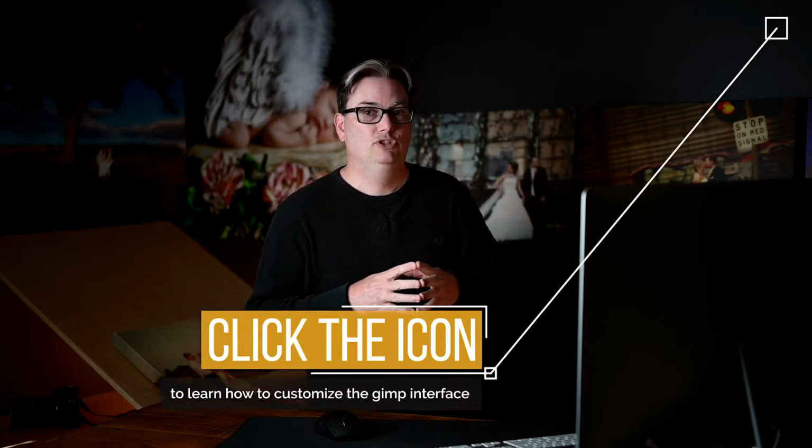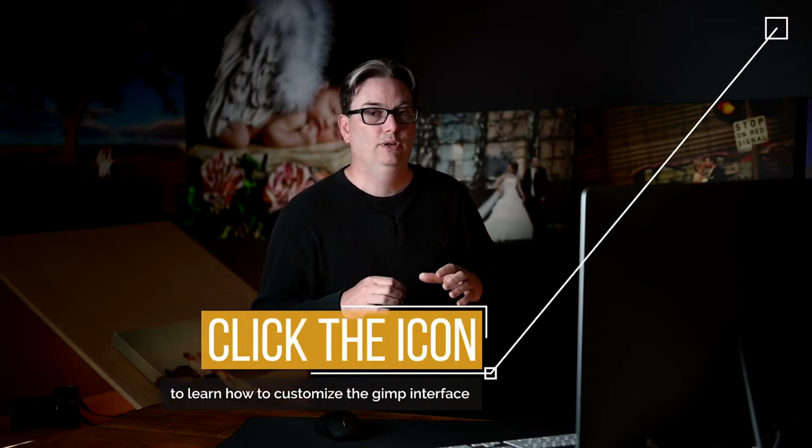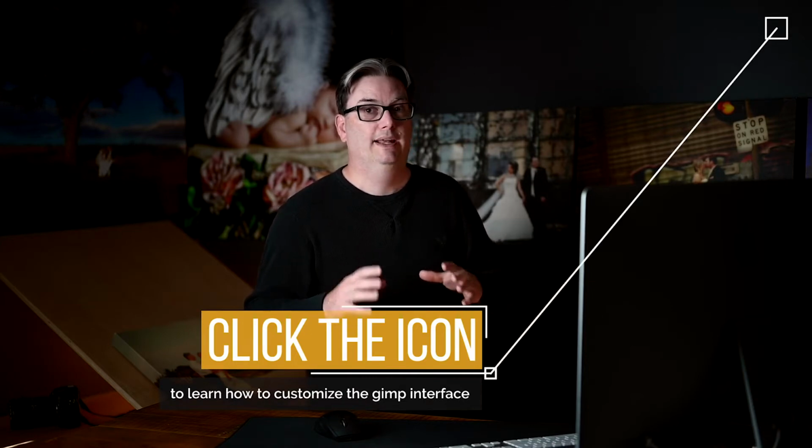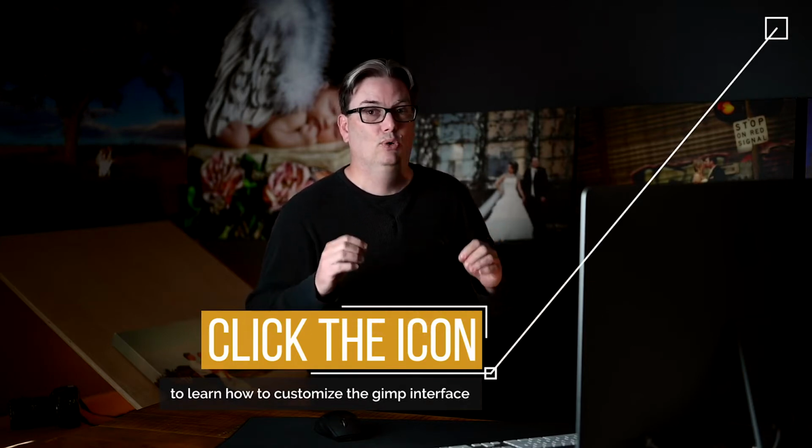So if you want to learn how to set up a specific theme, enlarge your icons so you can actually see them better, I have a hard time seeing, so I like my icons as large as possible. And if you want to learn how to take those 3 panels and combine them into one, then you're going to want to check out this link right up here. Click right there, and that's going to show you a video tutorial that you can go to learn how to customize your GIMP interface.